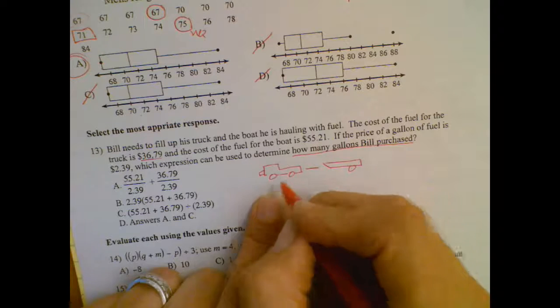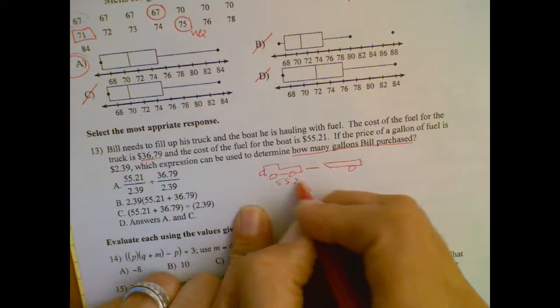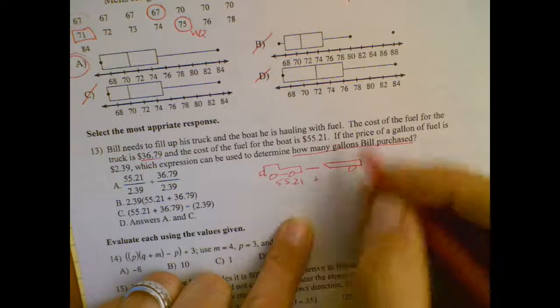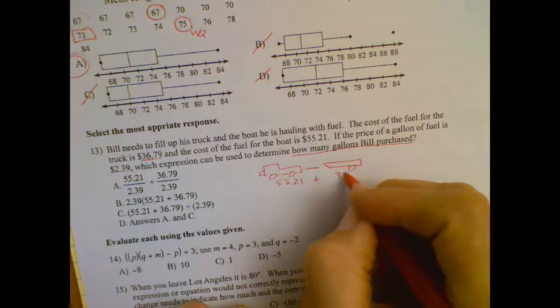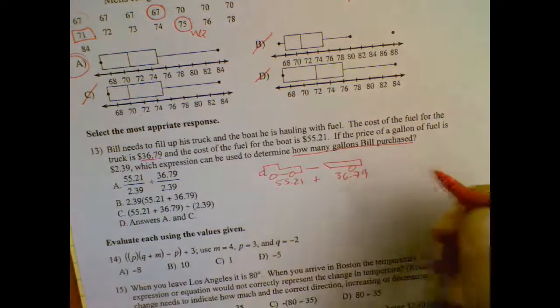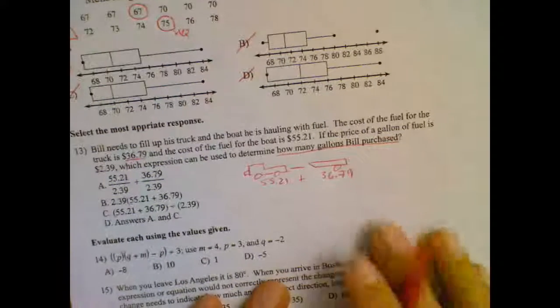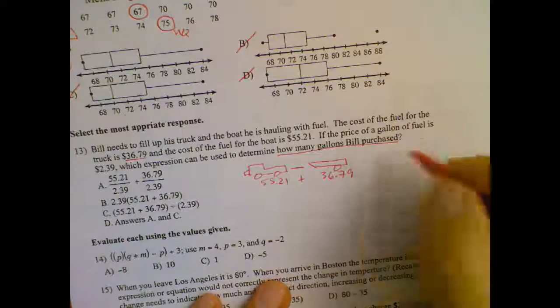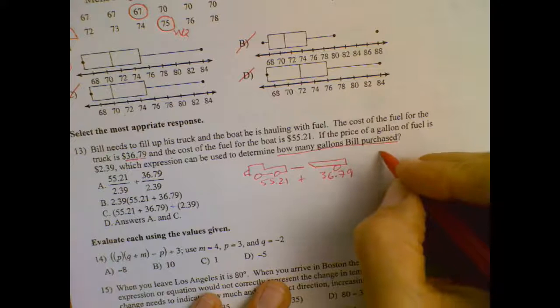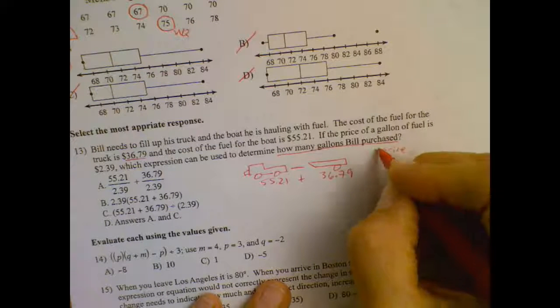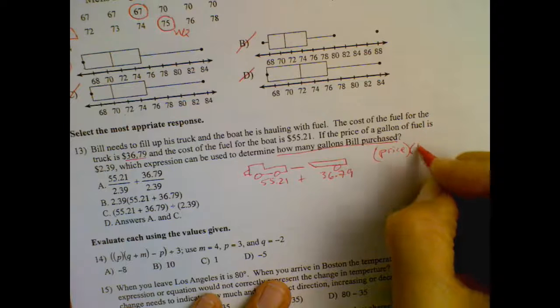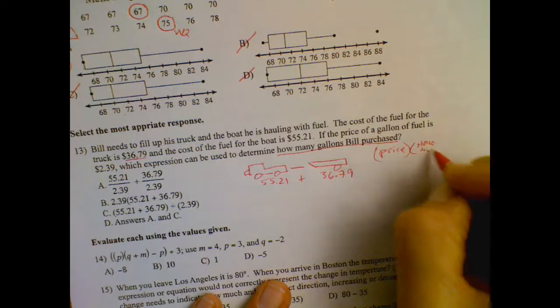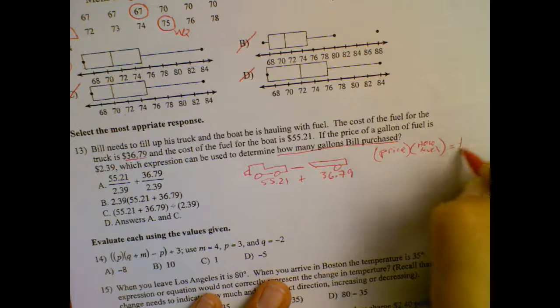The truck cost this. And he's also got to add some gas for the boat. I know that when I purchase things, the cost, that's my price, times how much I buy is going to equal my total.